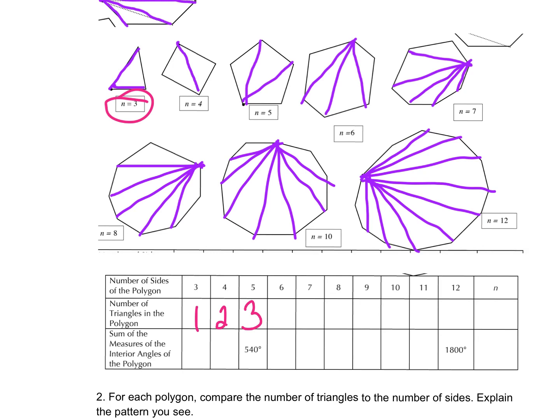So go ahead and fill that out for me, and you ought to notice that the number of triangles follows the pattern of 2 less than the number of sides. So if there's n number of sides, I have n minus 2 triangles.